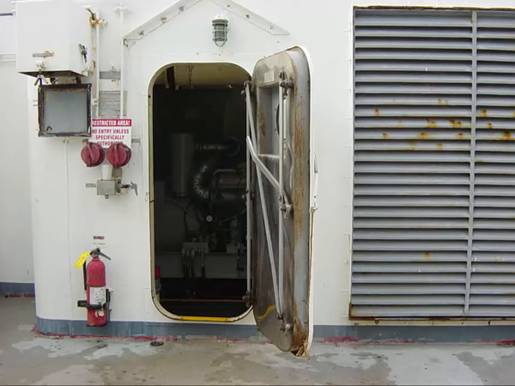This is a picture of our emergency diesel generator room. There are a couple of important points that I want to bring up. One of them, it is outside. You can access it from the exterior of the hull. In other words, if there was a fire inside on the vessel and the passageways are filled with smoke, you can still access this room.